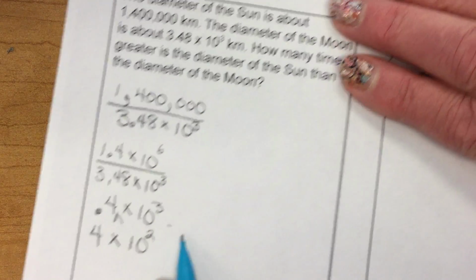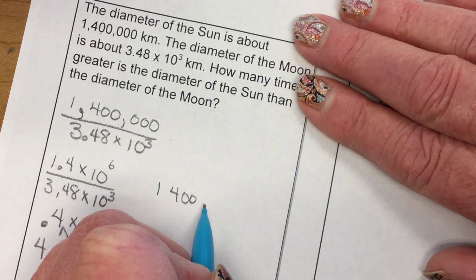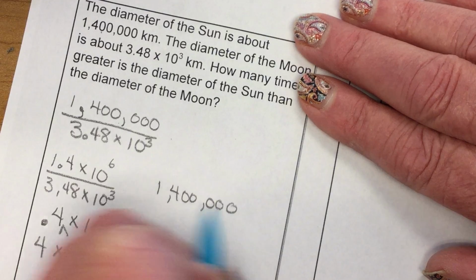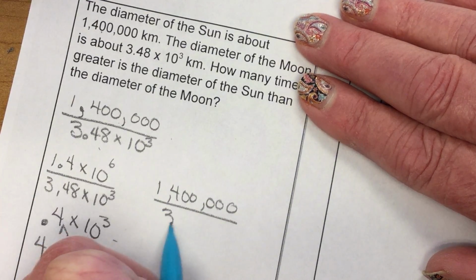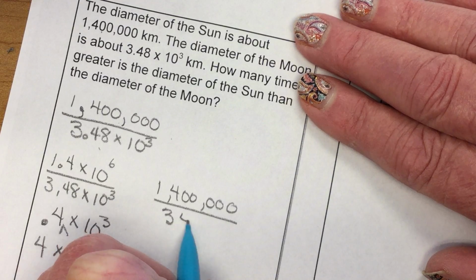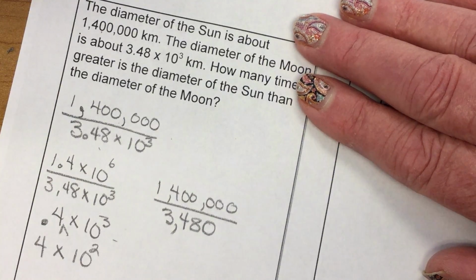If I write them in standard form, this would become 3,480. I can move my decimal 3 places.